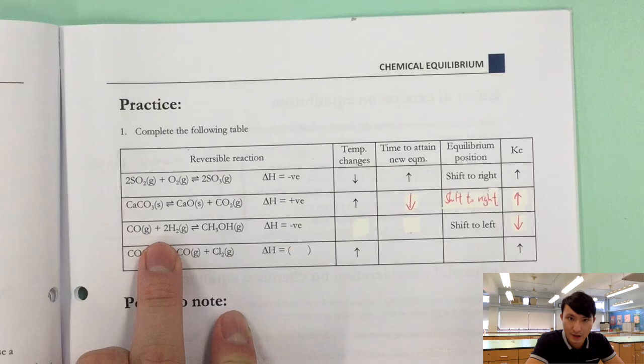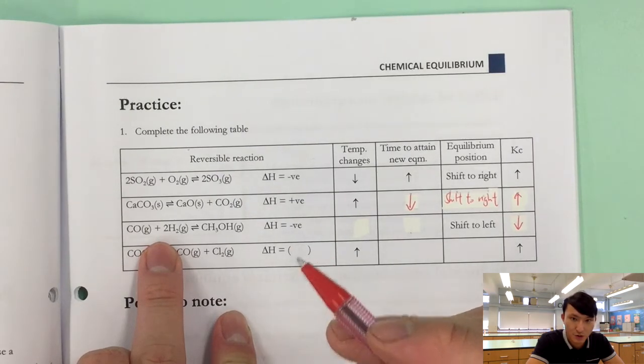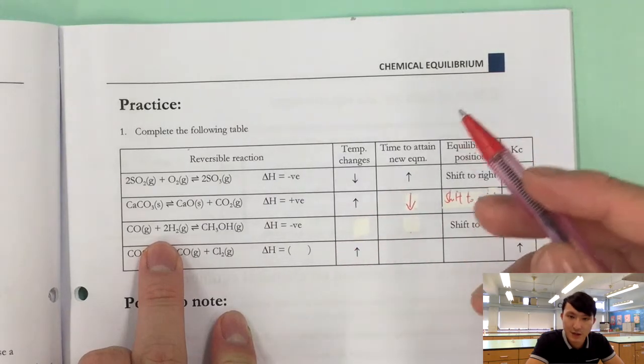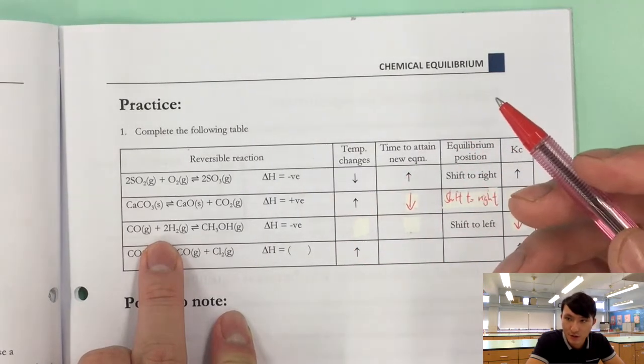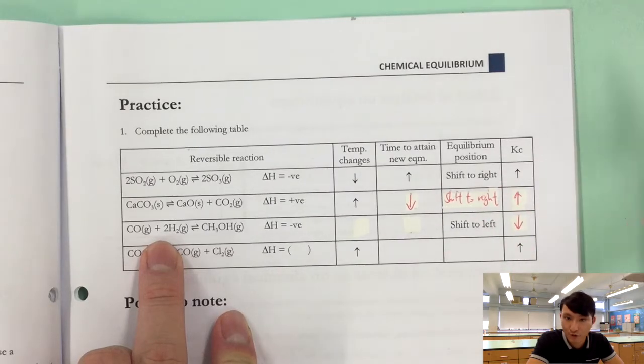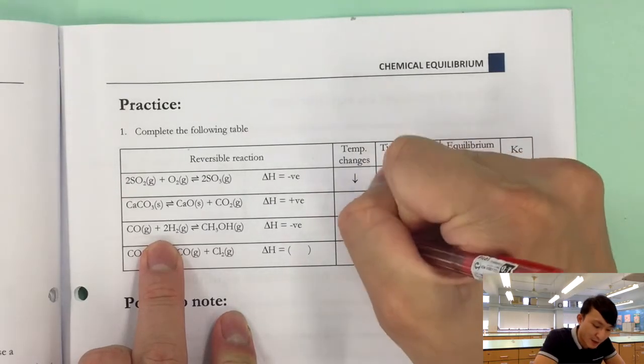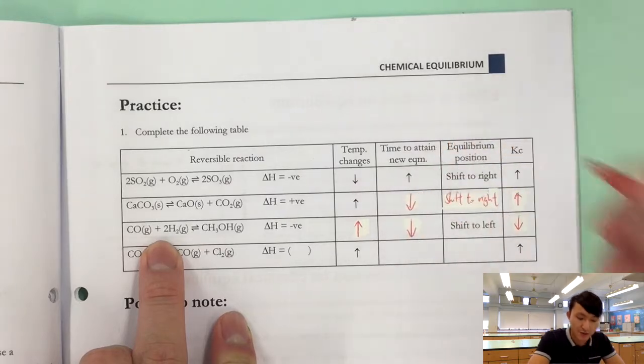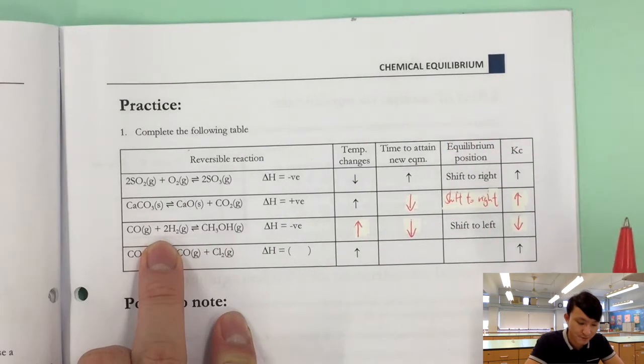is endothermic. So what makes a system do more endothermic reaction? Probably because the outside is very hot, so you want to absorb extra heat from the surrounding. So perhaps temperature has increased, okay? So when temperature has increased, the time to reach equilibrium will also decrease, okay?